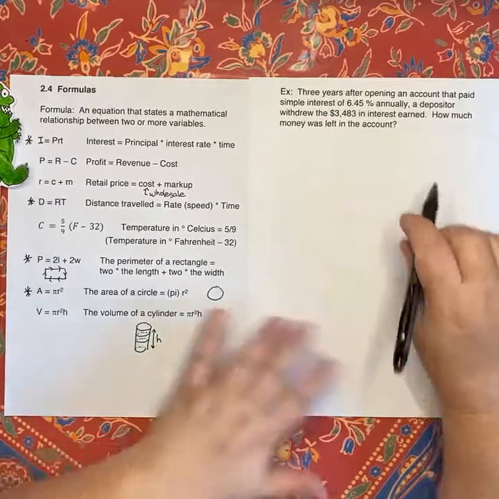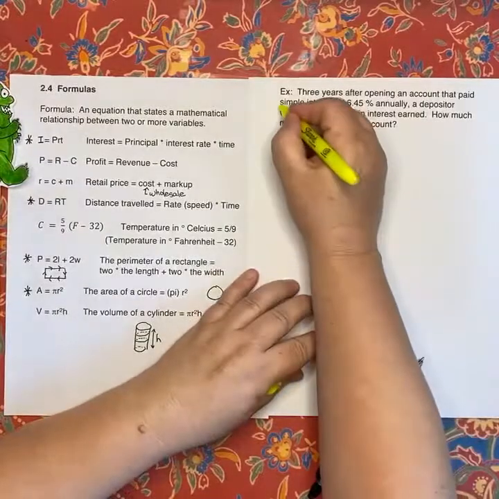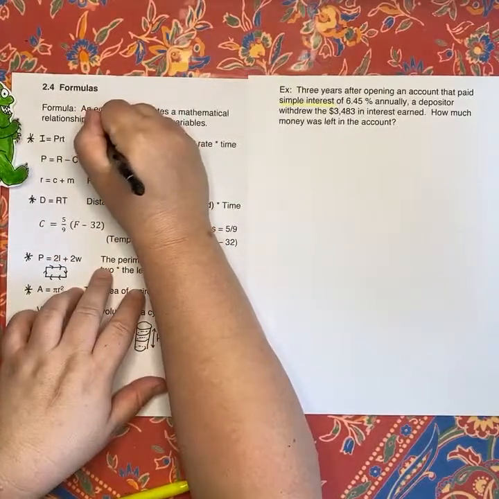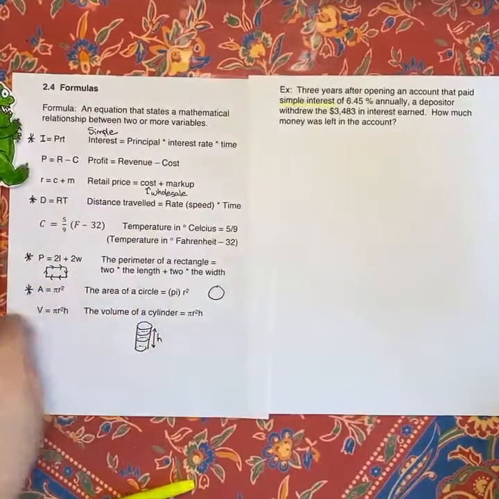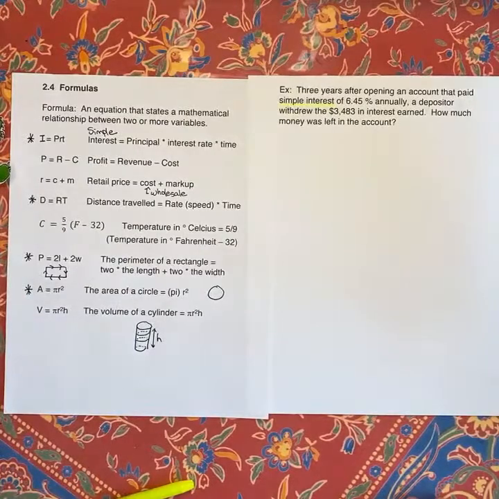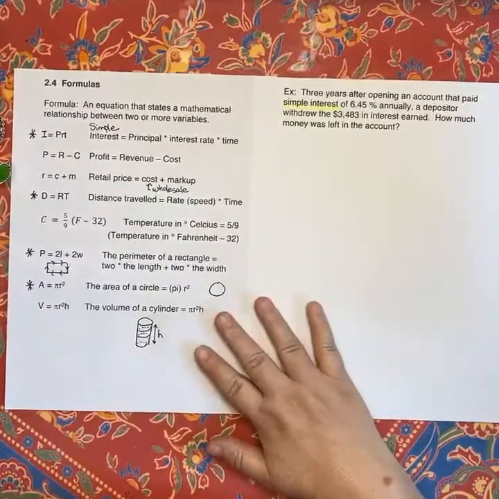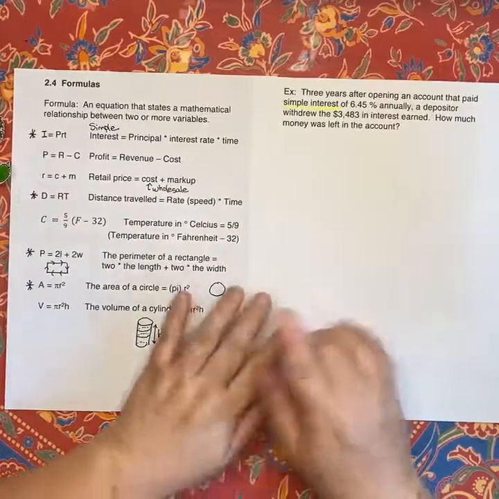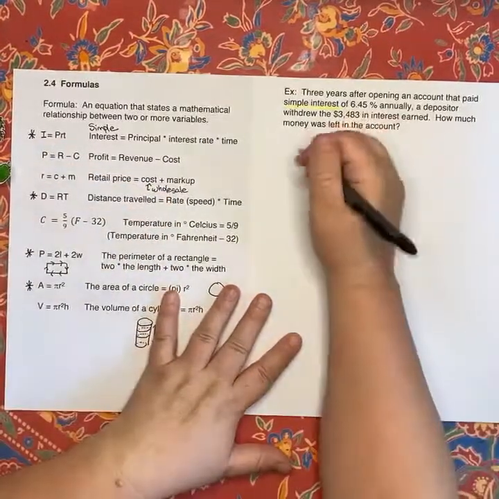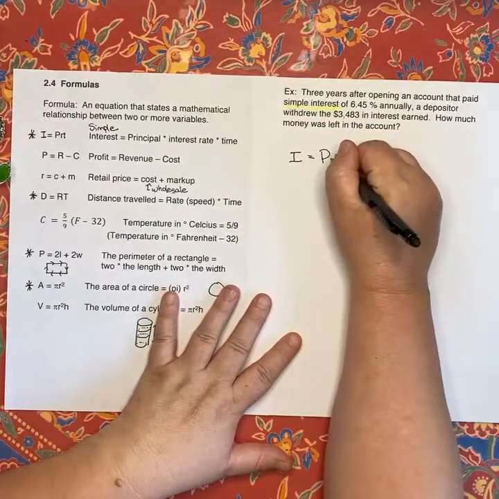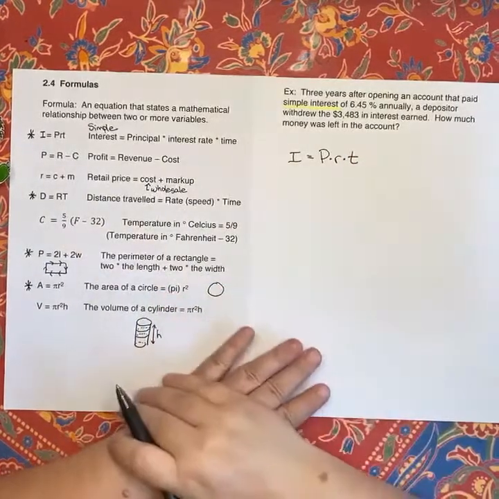Okay. Given that I said the word interest, said the word simple interest, and over here, I didn't write it in, but this is simple interest. And later on, depending on what math you take, you get to see what other kinds of interests there are. There's also something called compound interest, which is also kind of a complex interest if you're looking at it from a math perspective. Okay, so I think it's simple interest. So I'm going to go with this formula. My interest equals principal times rate times time. Okay, there's my formula.